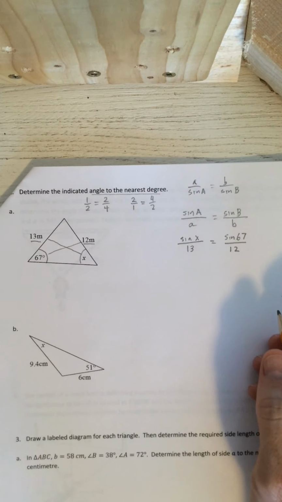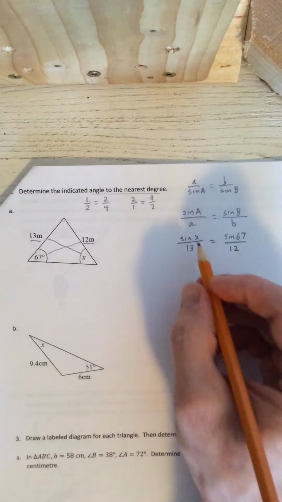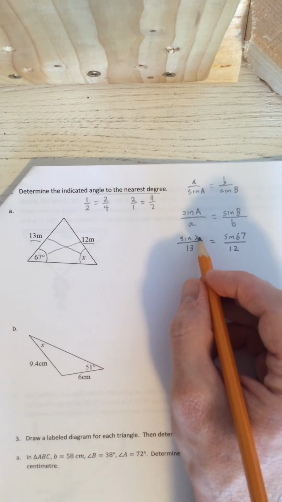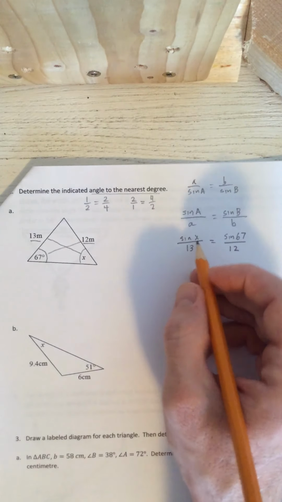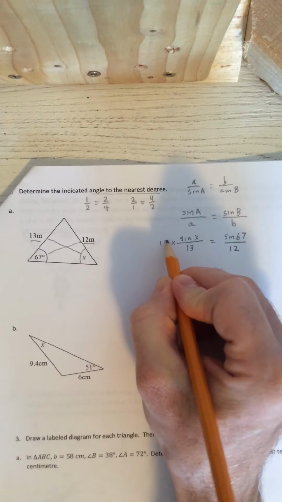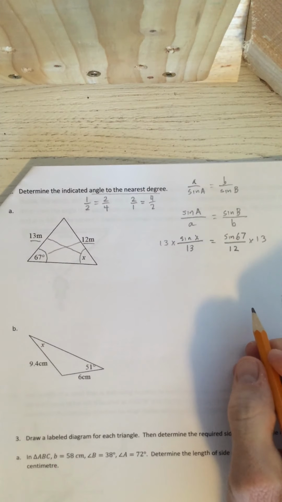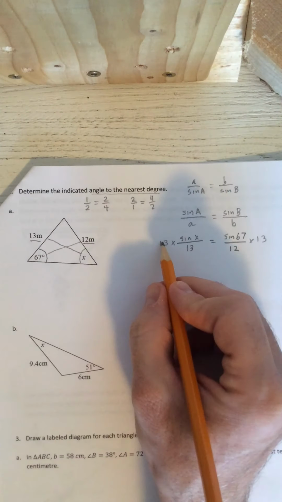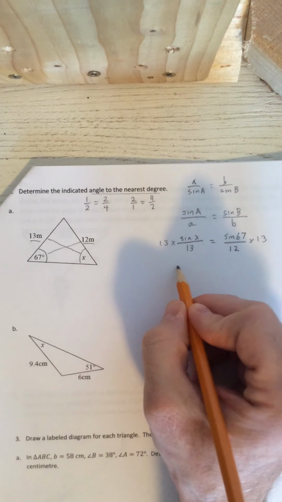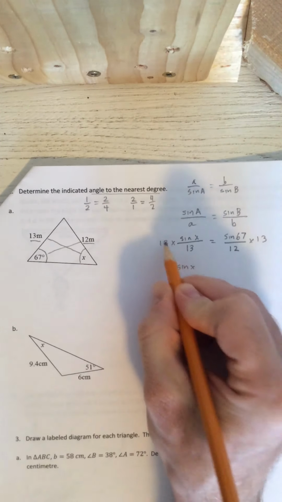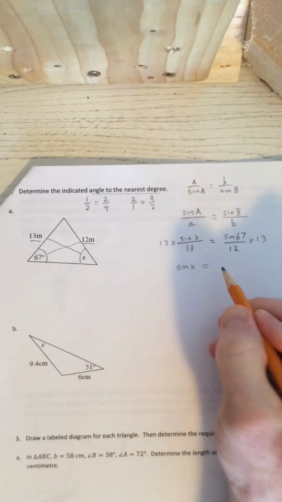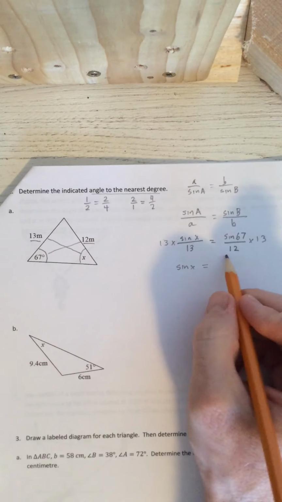Now again, for this problem, what we're going to do is very similar. We're going to isolate the sine x this time, not x, sine x. So we'll do the same procedure. We'll multiply by 13, the same thing we did when we were finding a side length. And 13 times sine x divided by 13 is just going to be sine x, because 13 divided by 13 is 1. And this we'll type in the calculator.